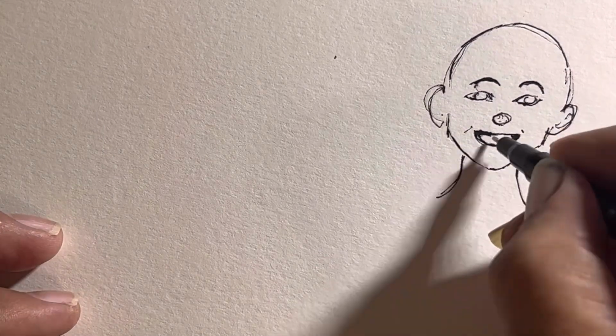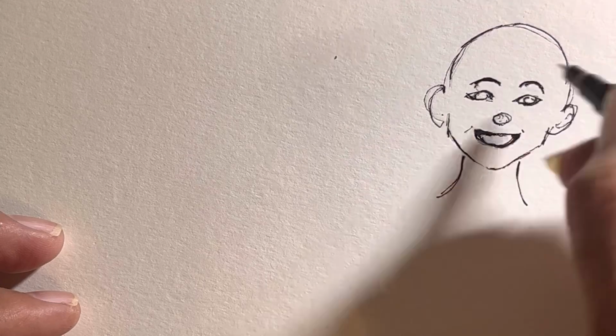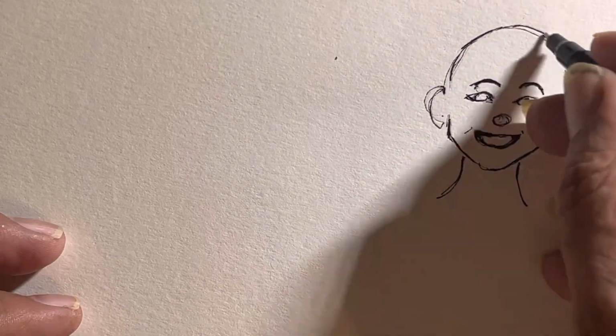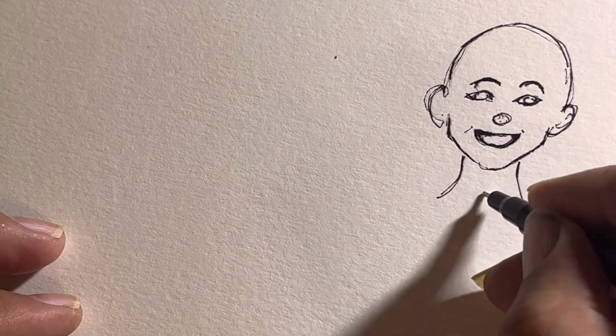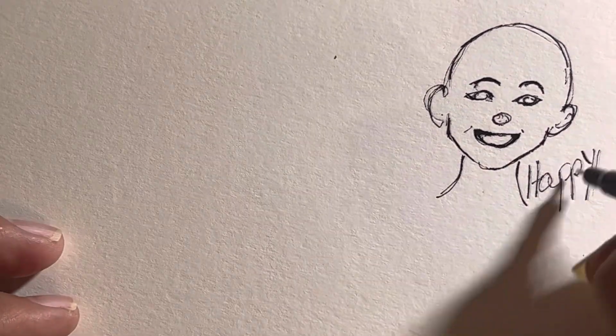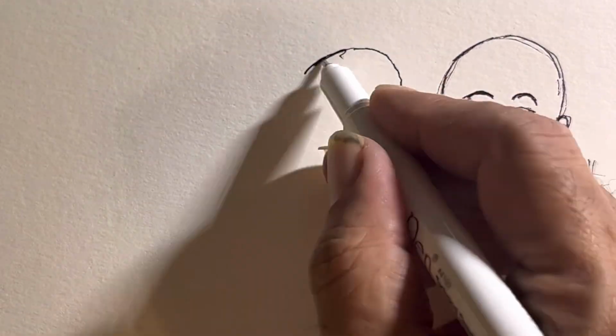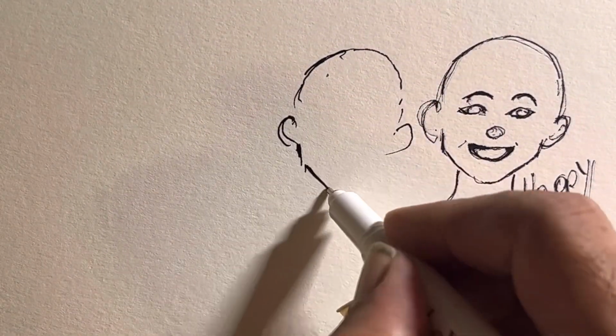So all you're going to be worried about is the shape of the mouth, the angles, and the angles of the eyebrows. So here we have a simple happy face, and if you look at the eyebrows and the tilt of the mouth, that's what creates the whole expression, okay?